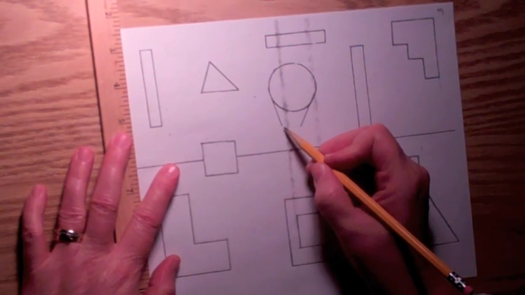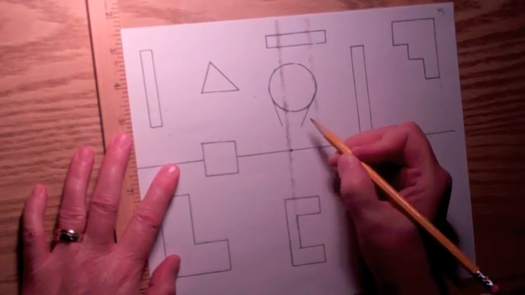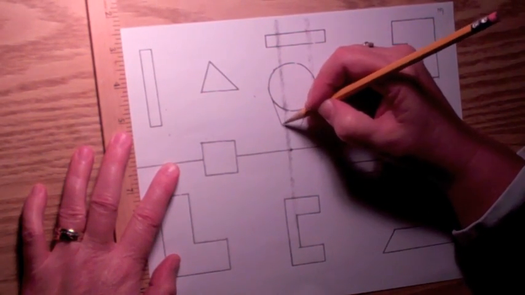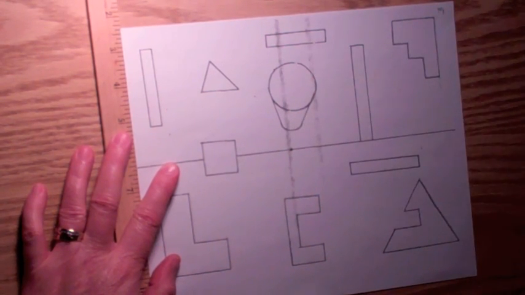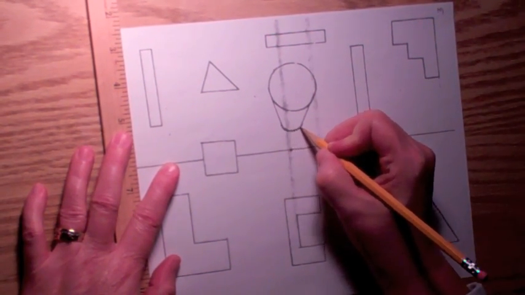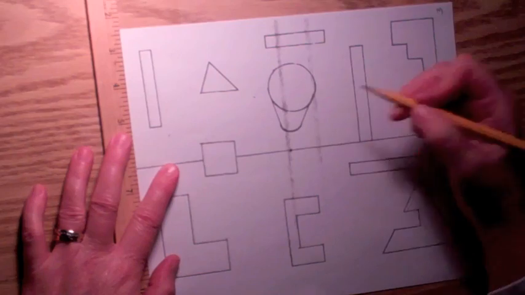Most of my students make the mistake of drawing a straight line right there, but it can't be straight. It needs to be the same as this. So it's going to be more like half of a circle. It's going to be a curved line. Okay, we want a curved line right here. And there's a cylinder floating in the air because it's above the horizon line.